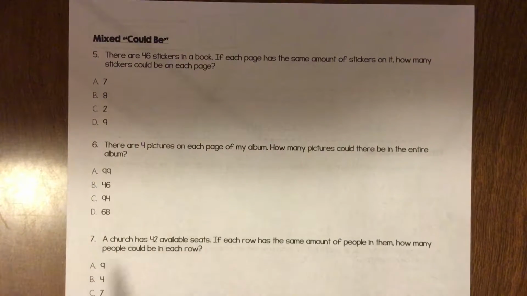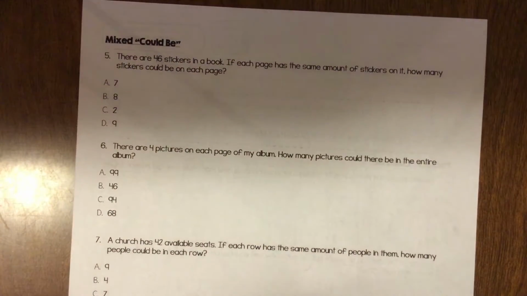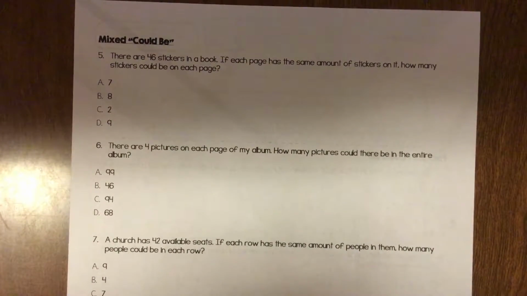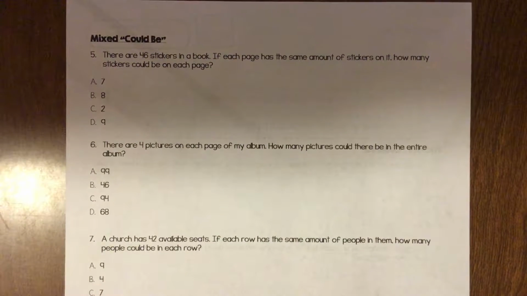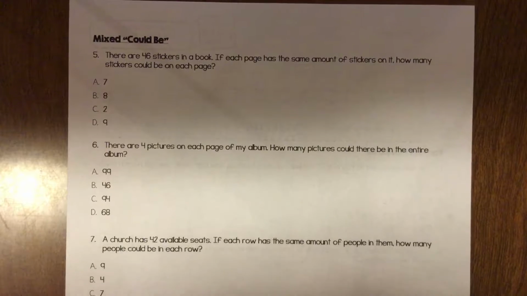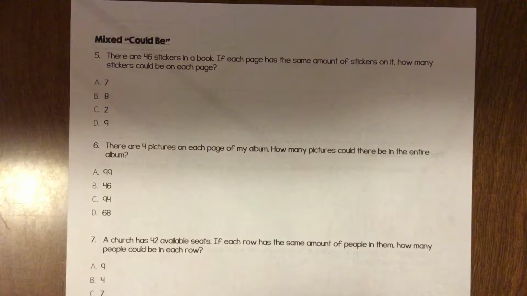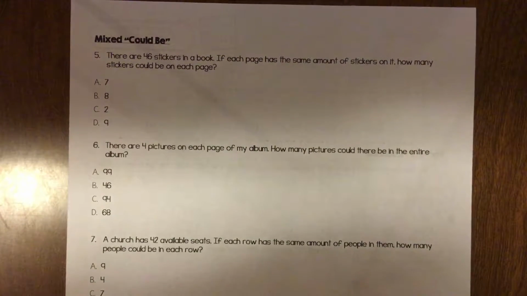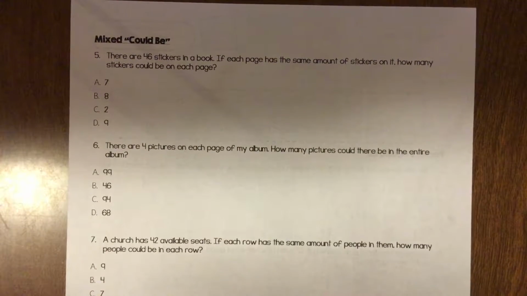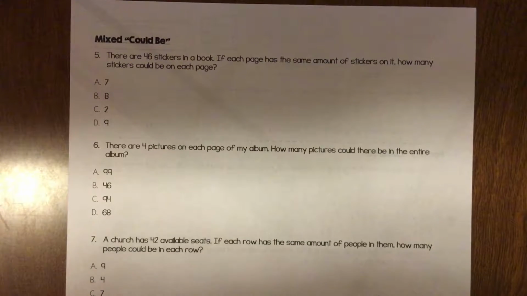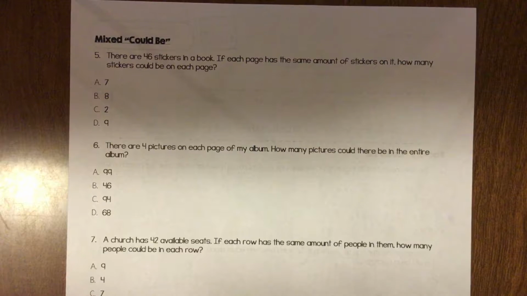Okay, we're on the back. We're looking at mixed could be problems. So these problems could either be factors or multiples. You have to decide which strategy it could be. I showed you how to set up each type of strategy on the front of this. So if you're still confused about how to set it up, go there on the back to watch how I do it. Then here, you can just come to check your work because I'm gonna go a little bit faster. I'm not gonna check each one, and you're gonna need evidence to show your work.